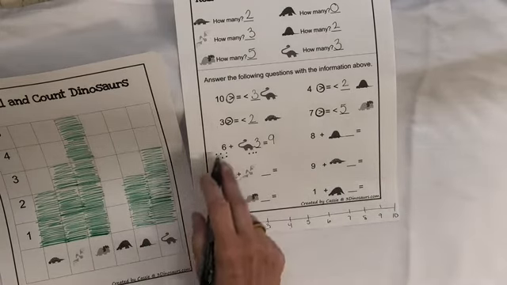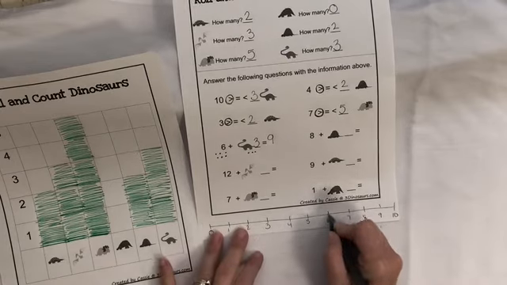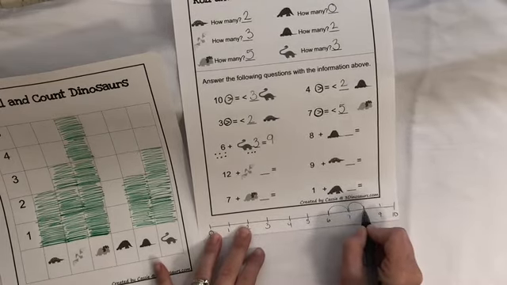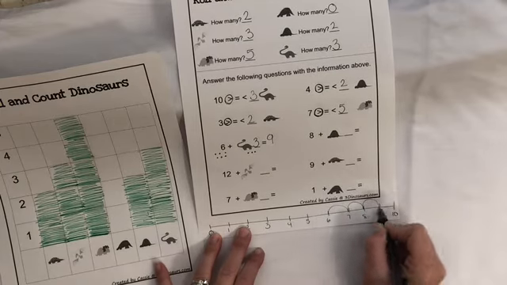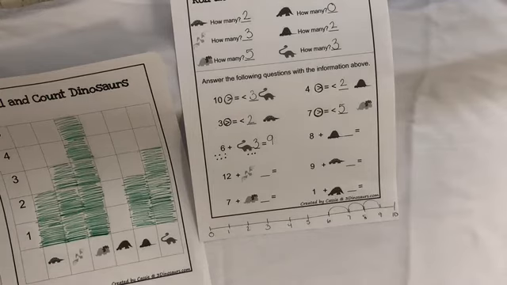So I'm going to start at 6, and I'm going to count on 3, which means I'm going to make 3 hops. 1, 2, 3. What number did I end on? 9. So 6 and 3 more is 9. Any of the ways are completely fine. So go ahead and continue with your last 5 problems, and keep up the great work.